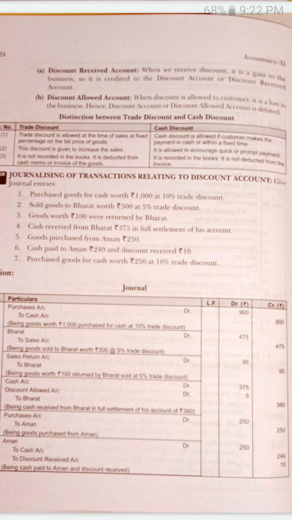5 rupees is the discount; in 500, they are applying the 5% trade discount. The same procedure is followed. Goods cash received from Bharat, 375, in full settlement of his account. What is the meaning? So 375 is received, and the discount allowed is the same 5 rupees.